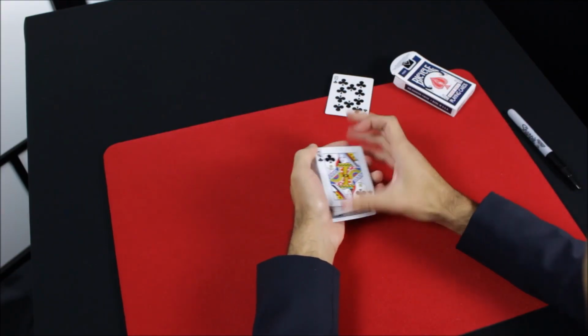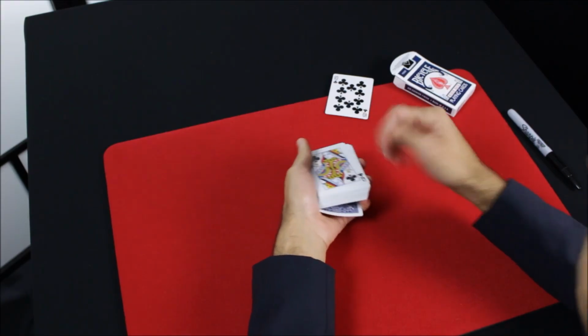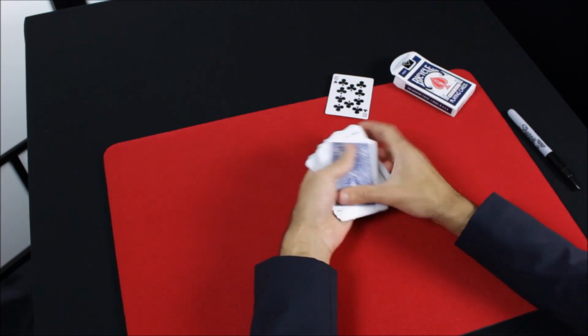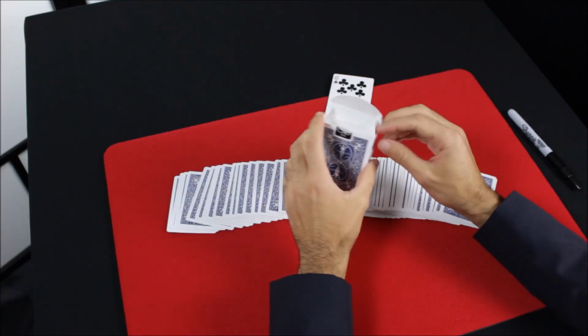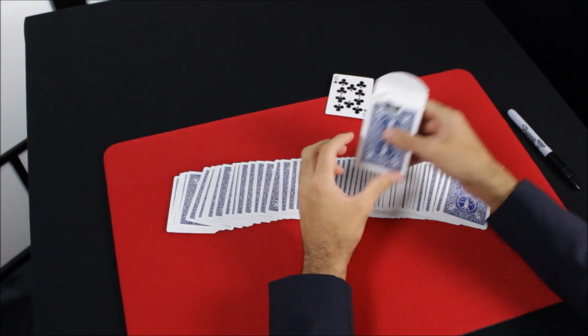So this is another method to not use a double back card. You can use the method that you prefer, and this is a cool effect because you have a card to box very easy, and you are always ready.